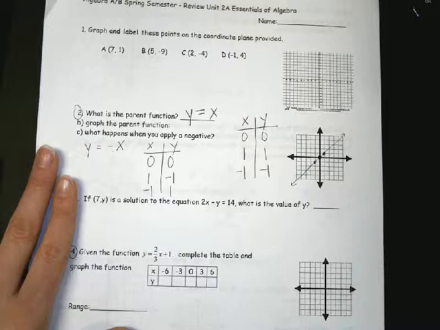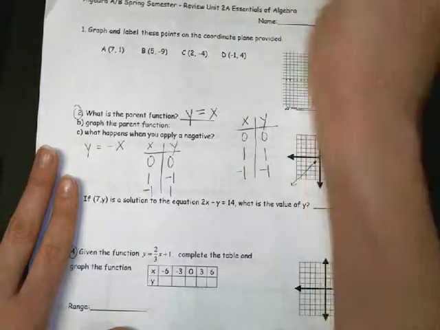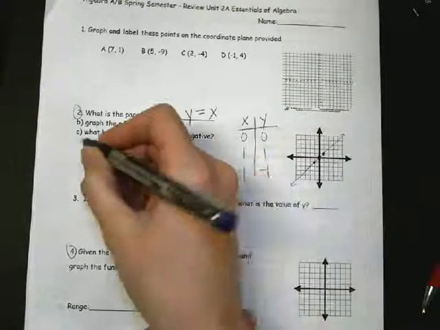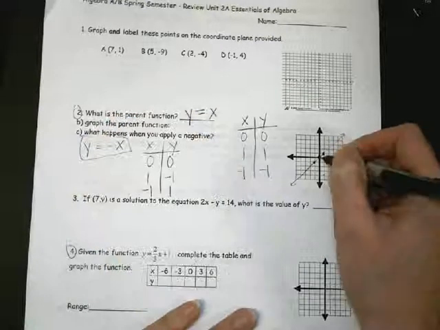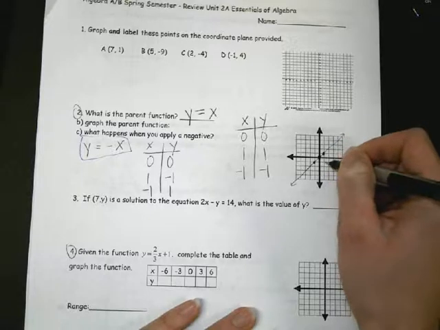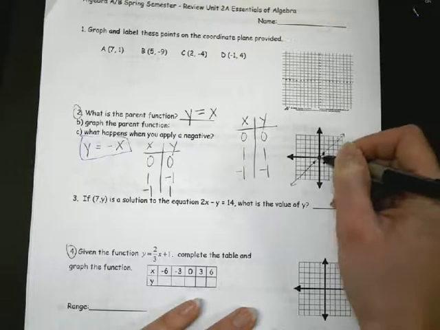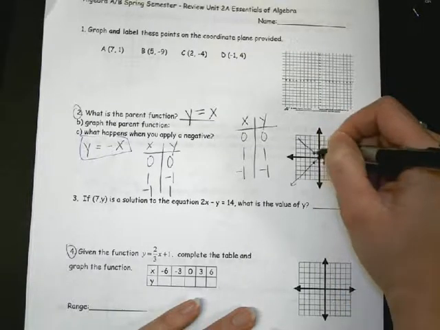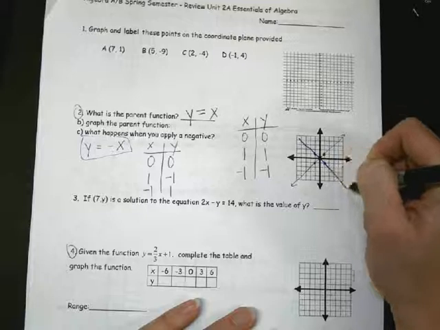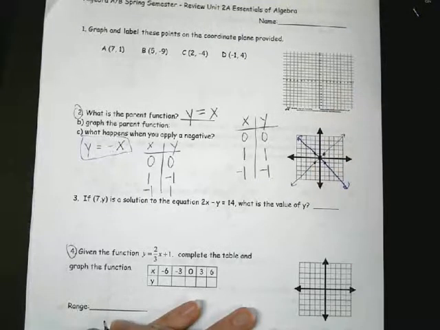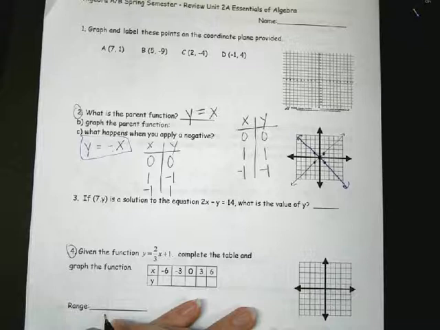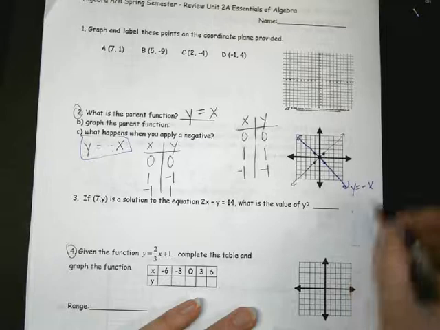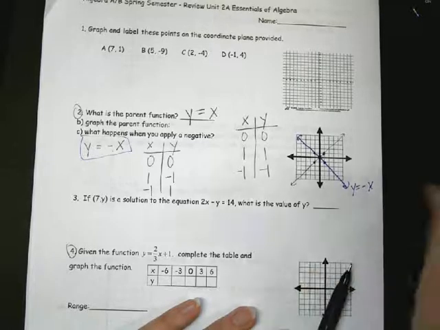So what that's going to do, I'm going to try and graph this in purple so you can see it a little better. This line still goes through the origin at 0, 0, but then 1, negative 1 is right there, and negative 1, positive 1 is right there. And so what you see is that when you apply that negative, it just changes the slope of that line. Instead of having a positive 1, now it's a negative 1. So y equals negative x. And this is the original parent function.